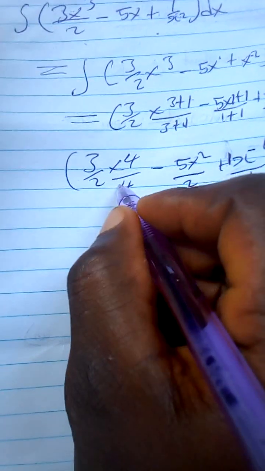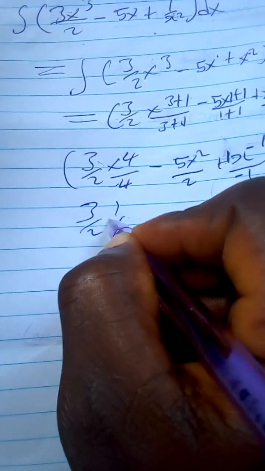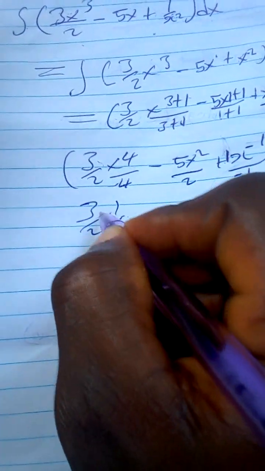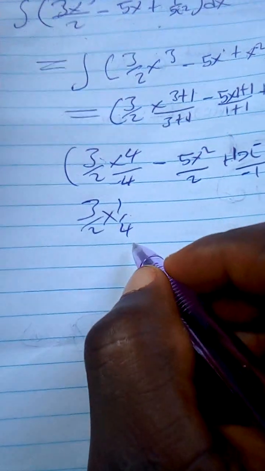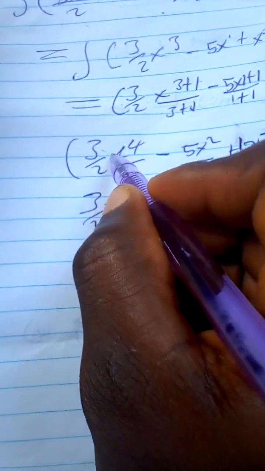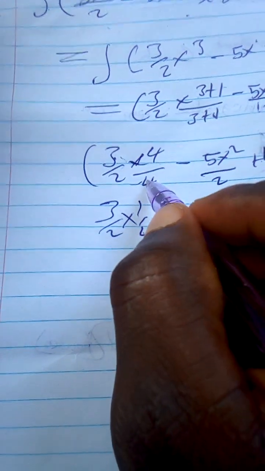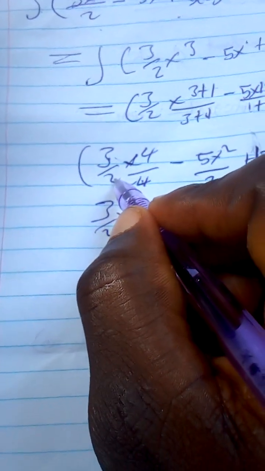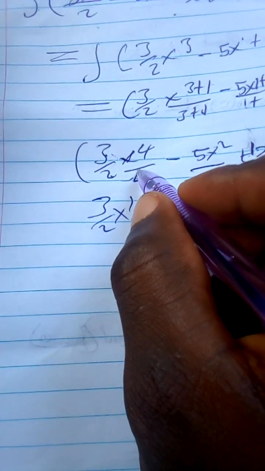So now if we evaluate these fractions, we have 3 upon 2, 1 upon 4. Here we have 4 times 3 is 12, but we are not going to talk about that here. Now we try to multiply the denominators.